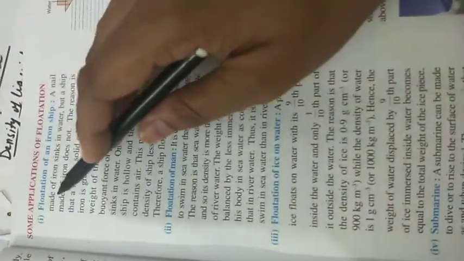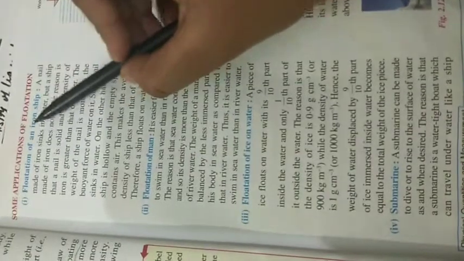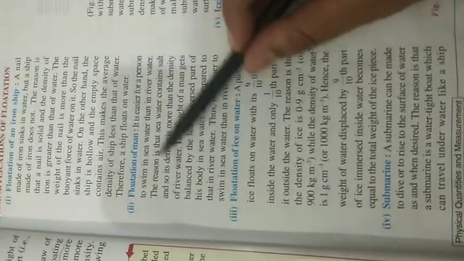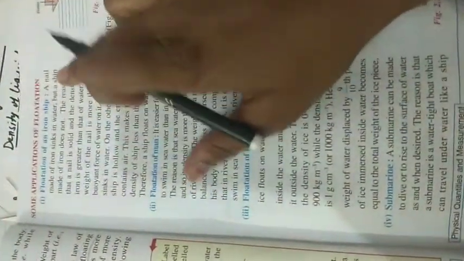Now we have some applications, or you can say some examples of flotation. The first is flotation of an iron ship, then the flotation of man, flotation of ice on water, then we have the icebergs, and the next one is whales and balloons. These are the applications which are given in your book. The first is the flotation of an iron ship.